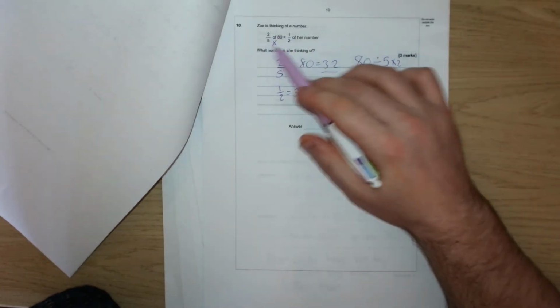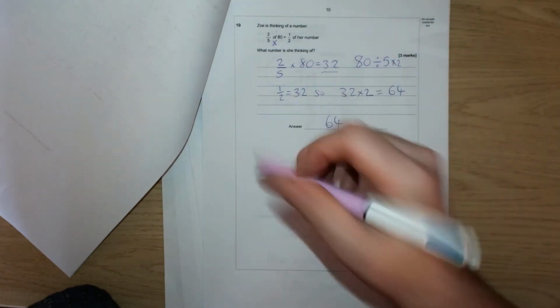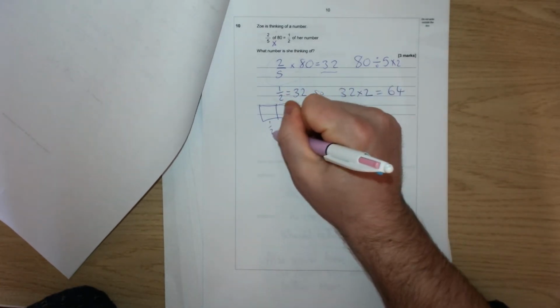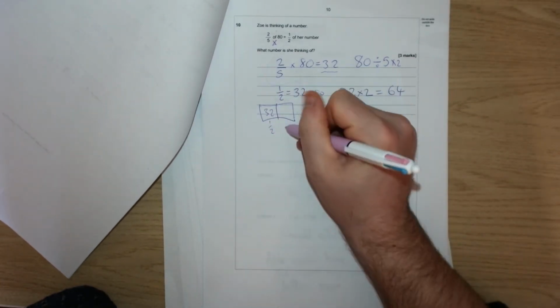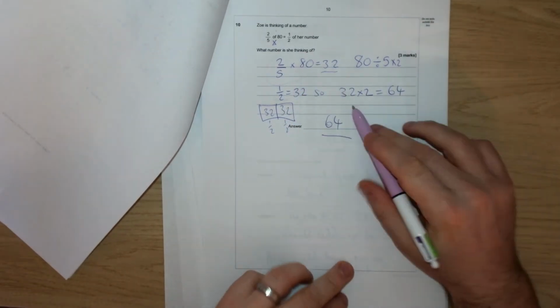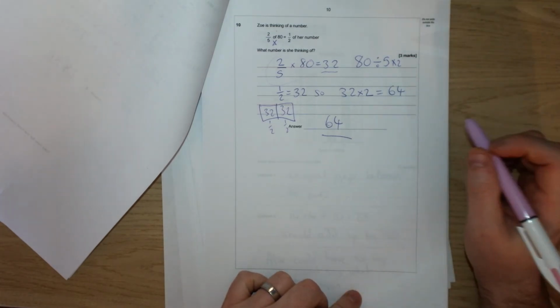So I know 32 is half of a number. So if half of the number is 32, if you imagine that visual representation, there's 1/2 your number, which is 32, therefore the other half would also have to be 32, so therefore the full number, 32 times 2, or add 32 to 32, we get a whole number of 64.